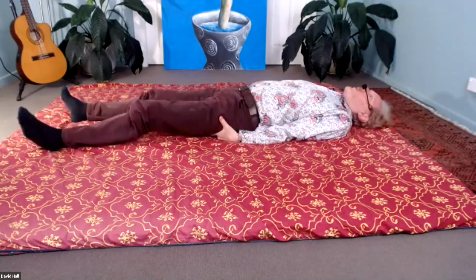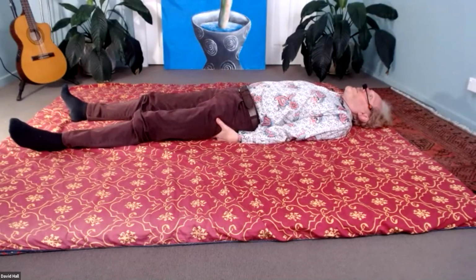And maybe hold both sitting bones again and feel, from the pubic bone round to the sitting bones and maybe out to the sides of your hips where your hands are.